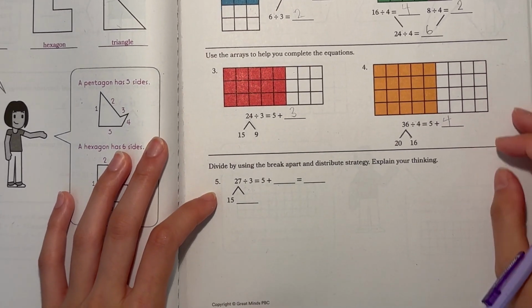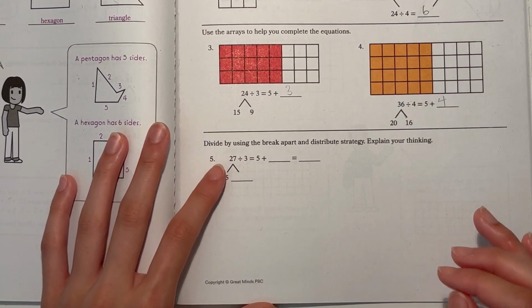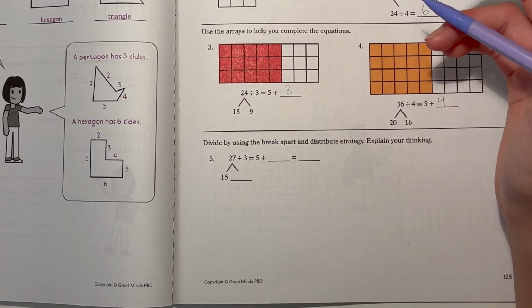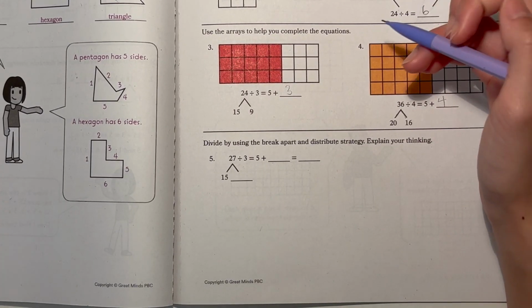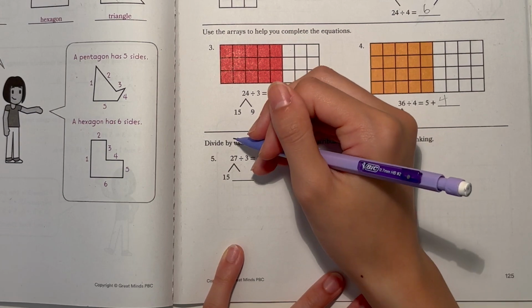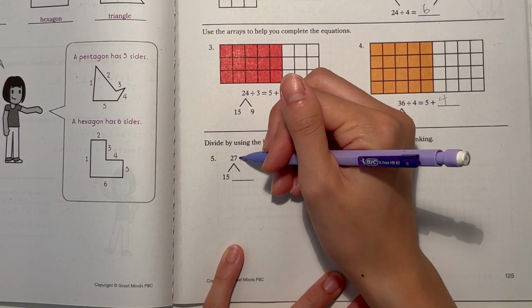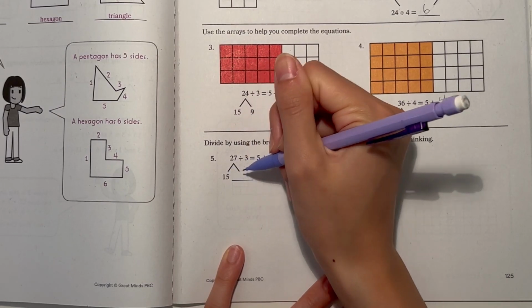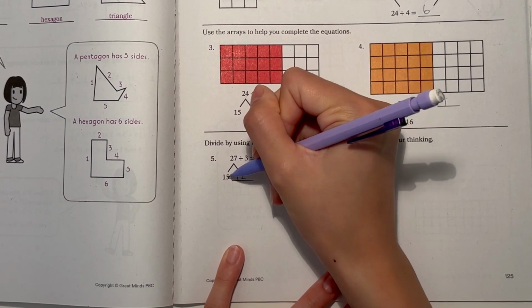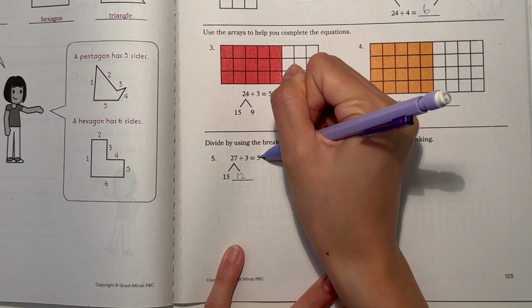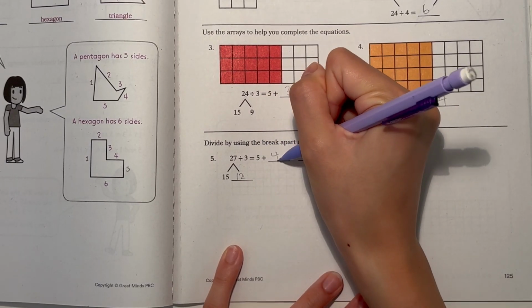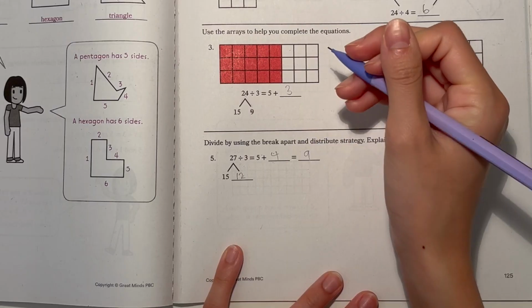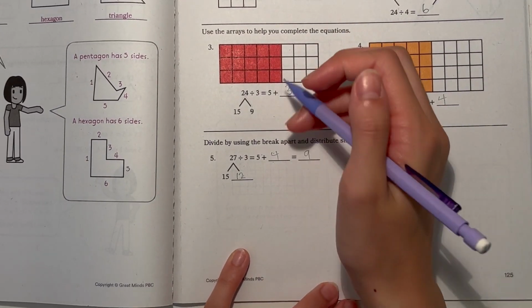Alright, now here, divide by using the break apart and distribute strategy. Explain your thinking. Number 5, 27 divided by 3. Since they took out 15, over here needs to be 12. 15 divided by 3 is 5. 12 divided by 3 is 4. 5 plus 4 is 9. So 27 divided by 3 is 9.